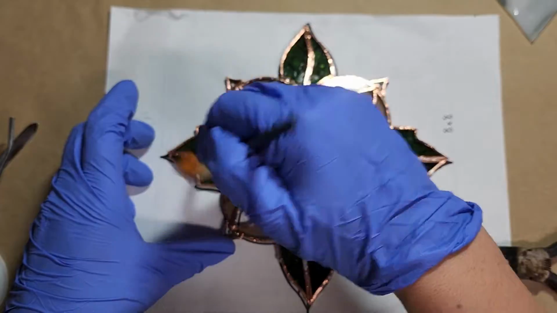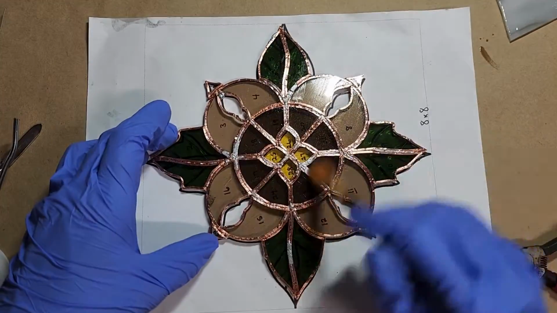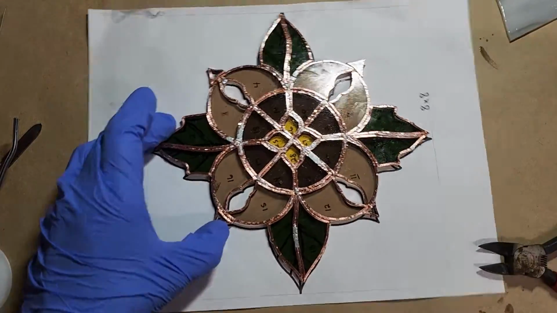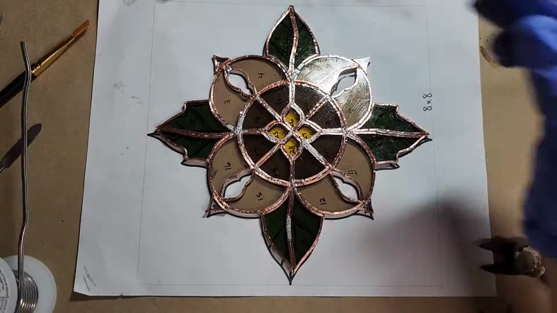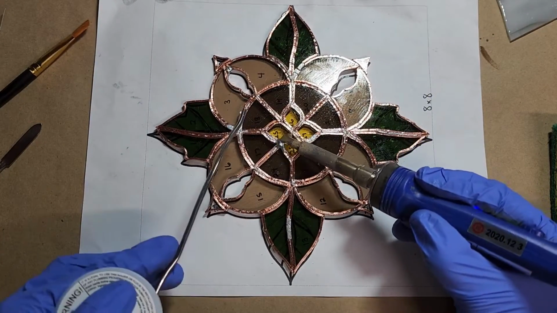Now we can go ahead and move to the back, and of course we are going to apply flux evenly to the entire piece before we start. There's really not much that I can say in addition to this, just because we've already soldered the front and I explained all of that.